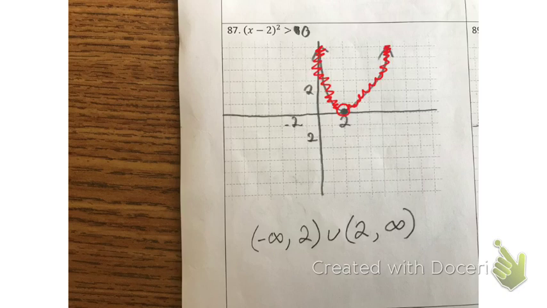Or there is another way: you can go negative infinity to infinity, and then we can just accept 2 or not 2, however you want to put it. Just let me know that 2 is not part of it. Yep. Other questions? Any other questions?